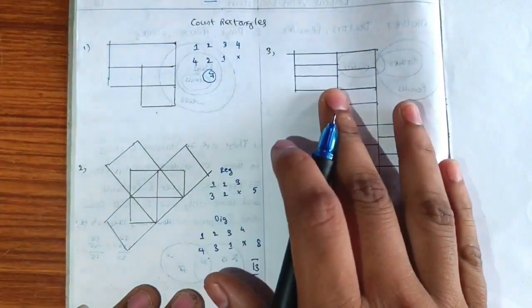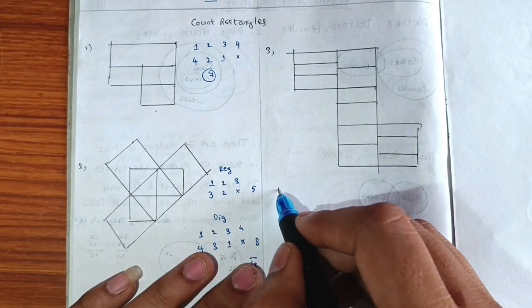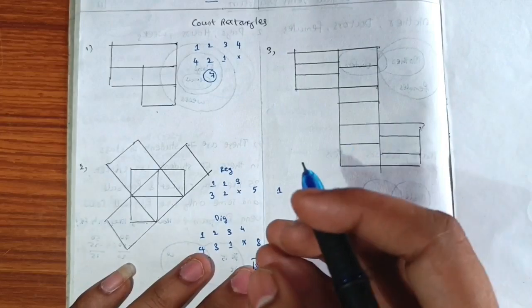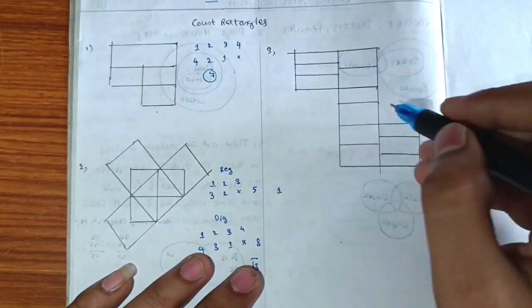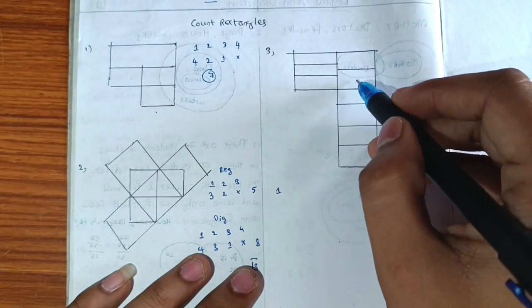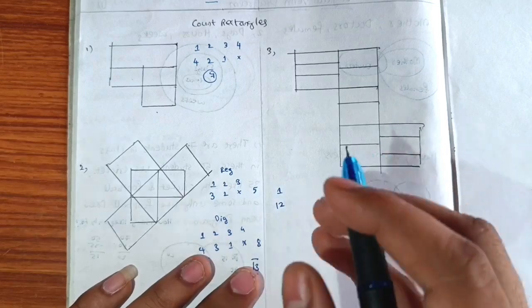The third question will look like this. Here apply the same thing. I am counting the smaller ones first: 1, 2, 3, 3 and 3 is 6, 7, 8, 9, 10, 11, 12. So we have 12 smaller ones.